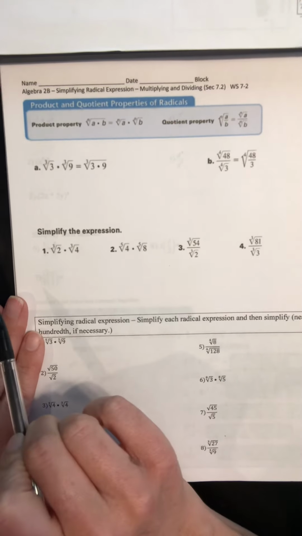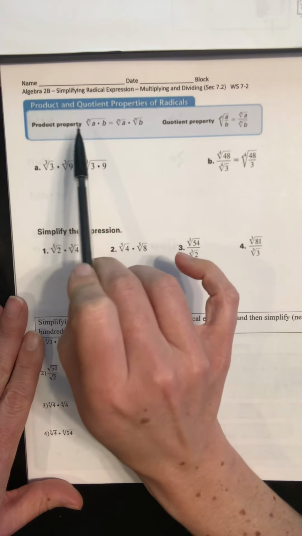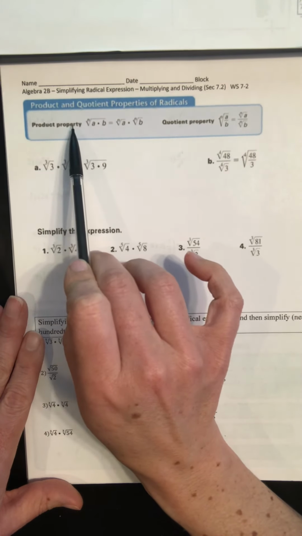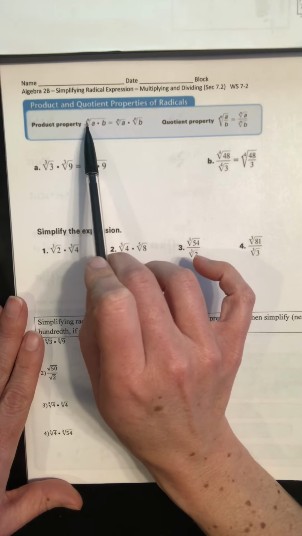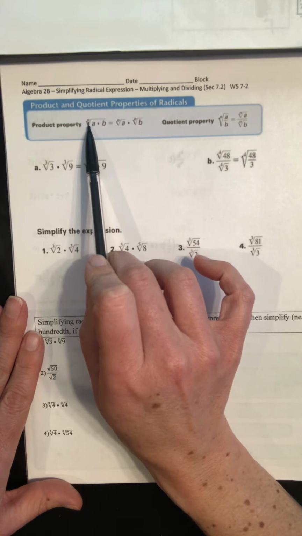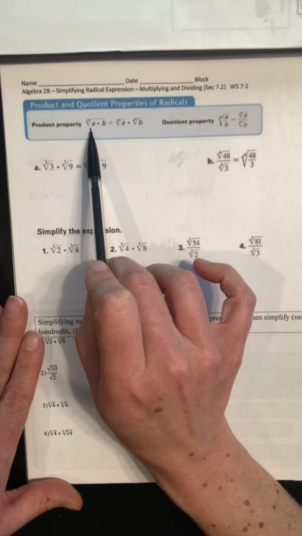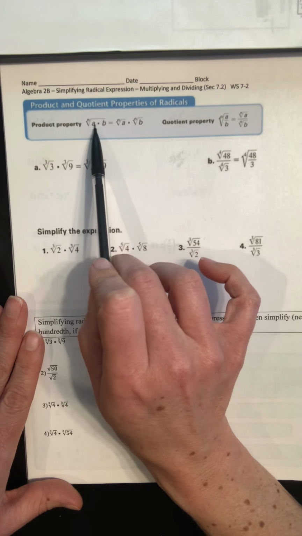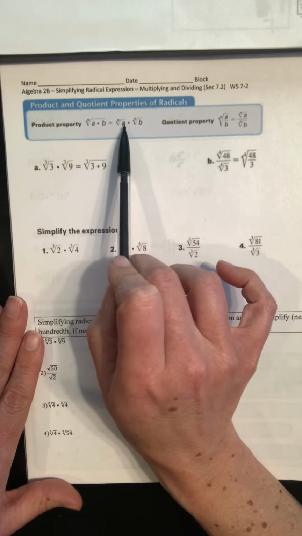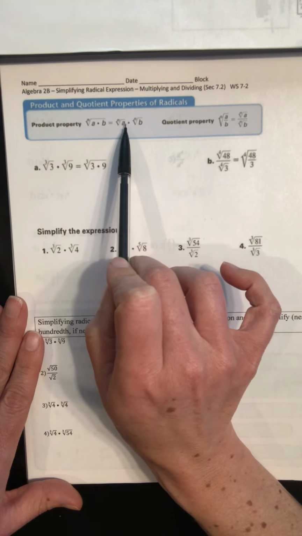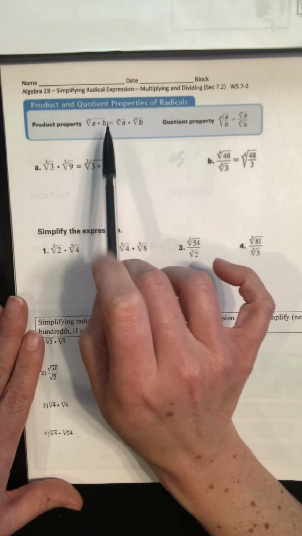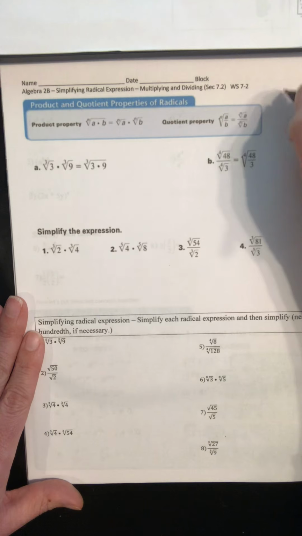So here's the deal. Things to notice: when we multiply, using a product property with radicals, they have to have the same index. If they have the same index, then that means we can multiply the numbers underneath, or break down the numbers underneath, or vice versa.